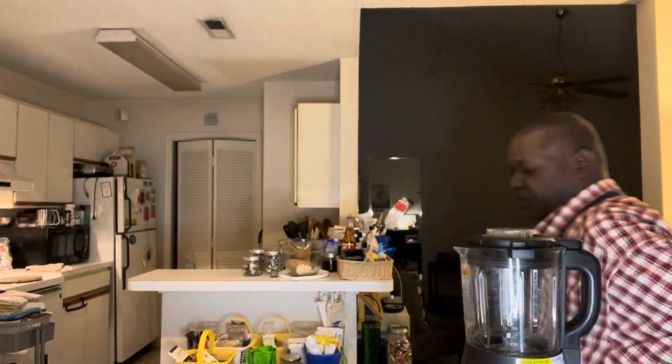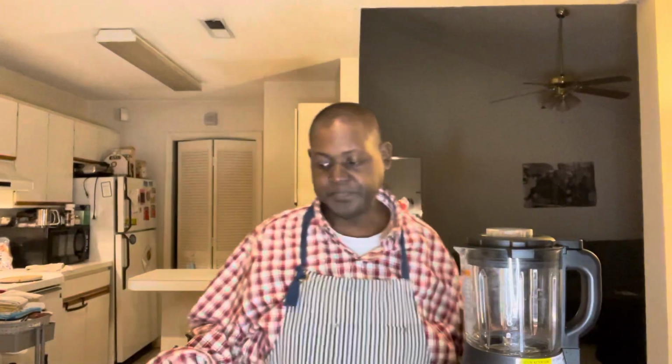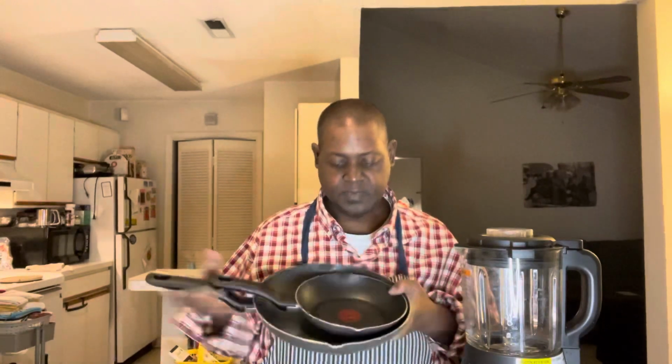All right, ladies and gentlemen, welcome back to the kitchen. We're going to continue with our equipment identification. Right here we have two examples of two different types of skillets that we would use in the kitchen. We have a small one and a large one. We could use this for pancakes, for quick sauteing, and whatnot.